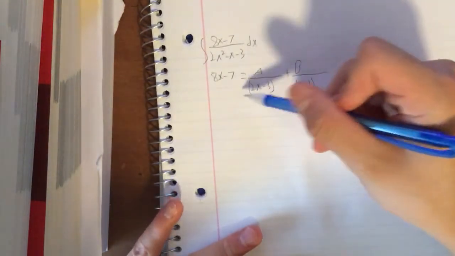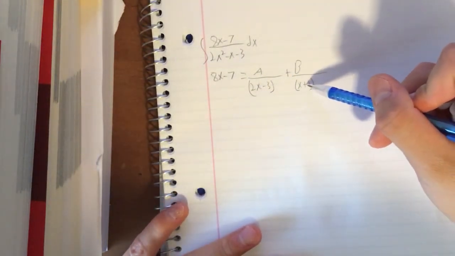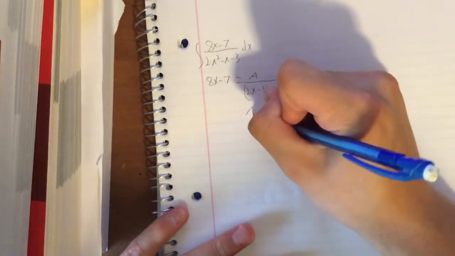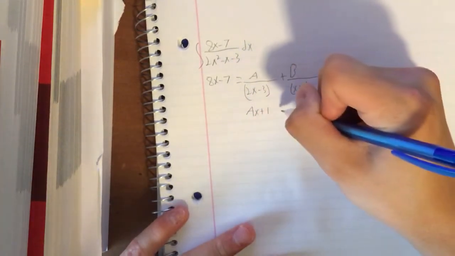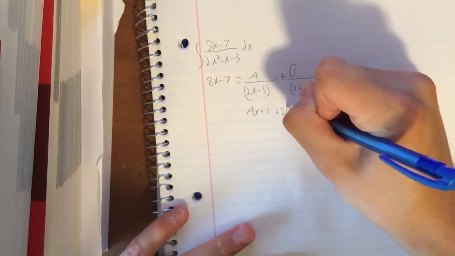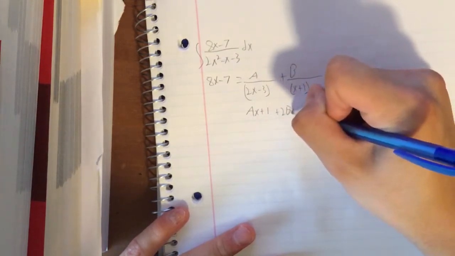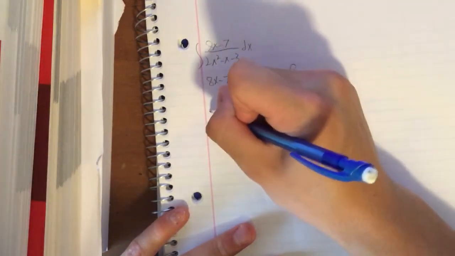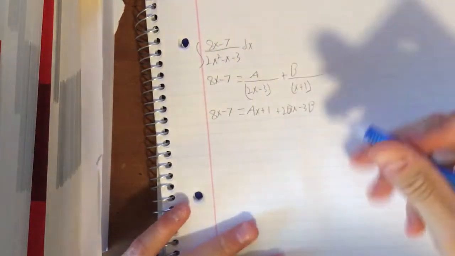And what we're going to do to get these denominators to cancel out is we can do the x plus 1 times a and 2x minus 3 times b.